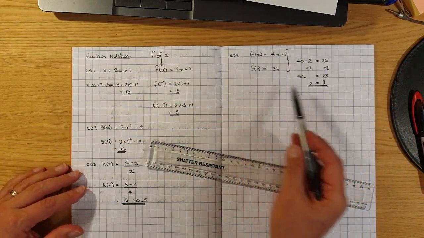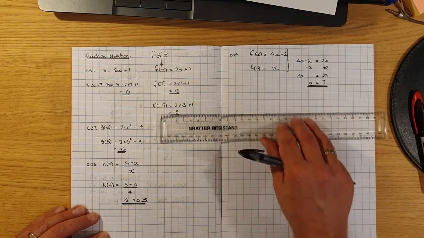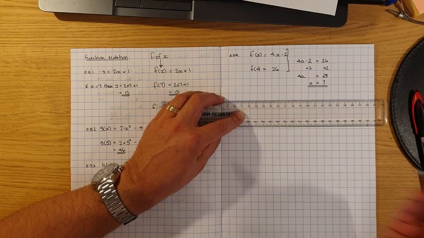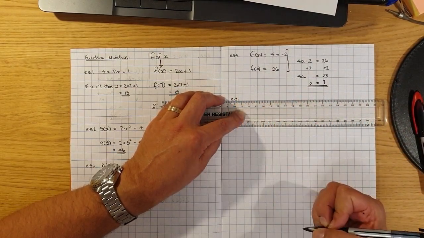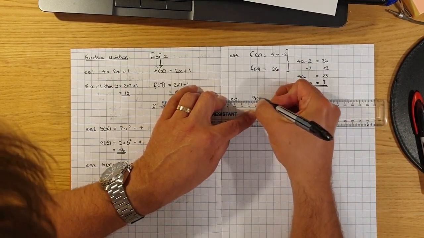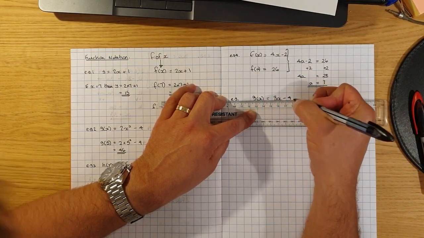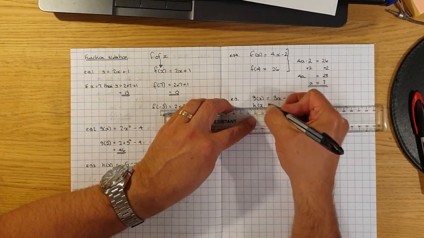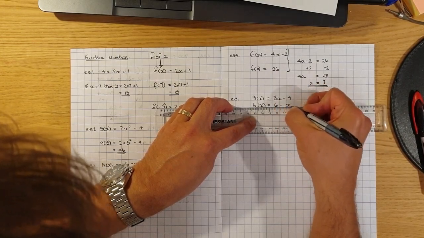So I can solve basic equations in function notation much as I would in normal notation. I can also try some trickier versions of this. So let's have a look at a trickier version of this. Let's assume that g of x is equal to 3x minus 4. And let's assume that h of x is equal to 6 minus x.